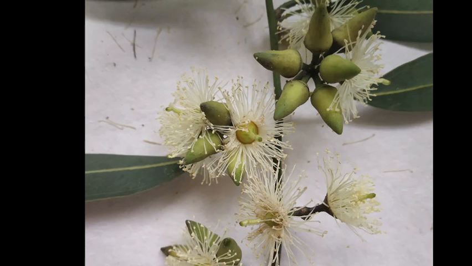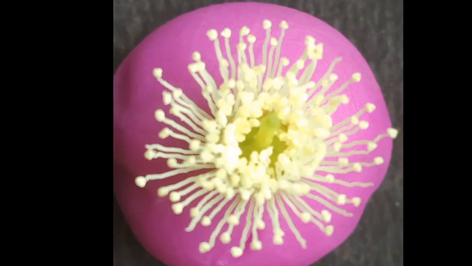These are the three whorls of the stamens which are arranged and they are of unequal sizes, as you can see. And one very important feature which is usually present in eucalyptus is that the filament is very wavy, it is coiled and distorted, as you can clearly see in the image. And you can also see that the numerous stamens are arranged in three different whorls.